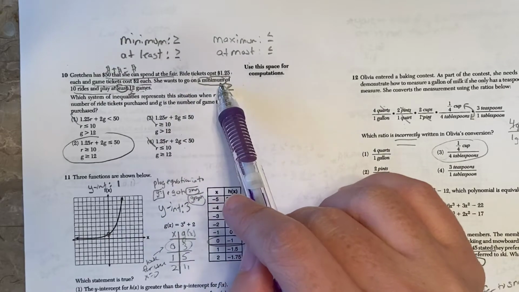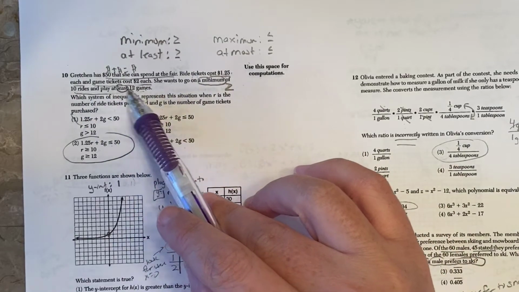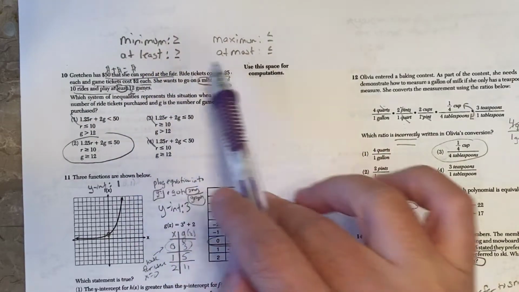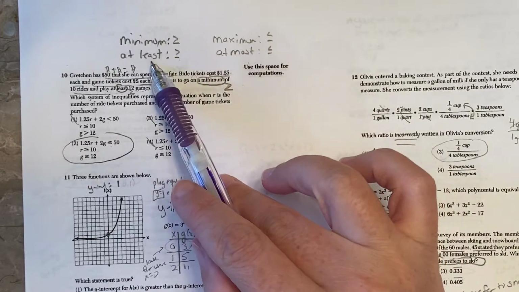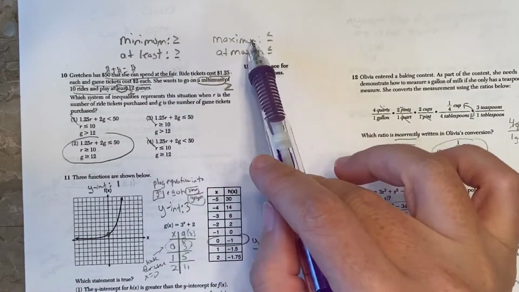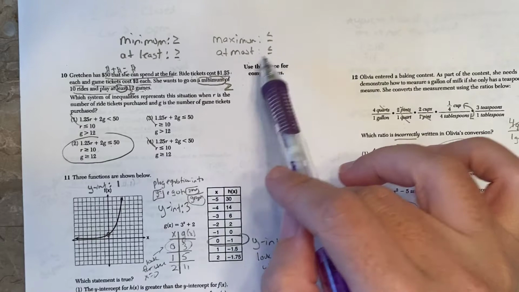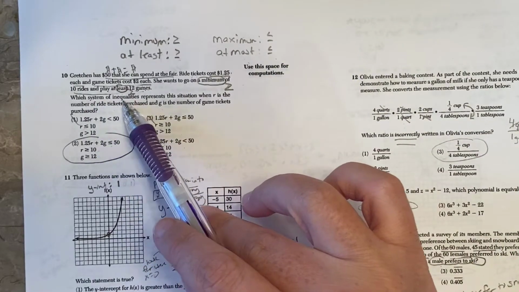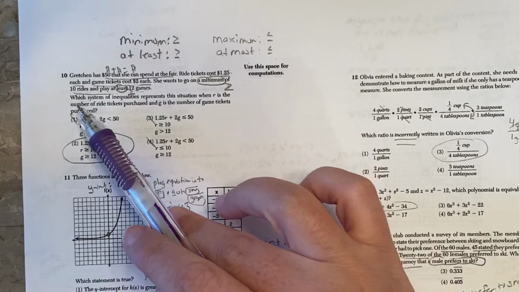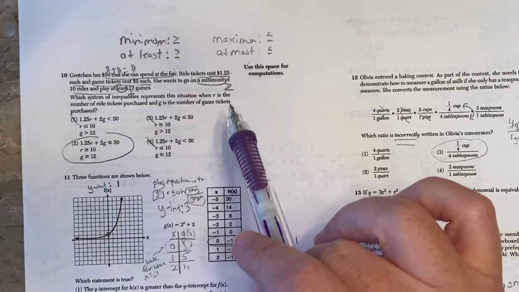She wants to go on a minimum of 10 rides and play at least 12 games. So remember this vocab up here, okay? Minimum, at least, seems small, but actually it's greater than or equal to. Maximum, at most, seems big, but it's actually less than or equal to. So which system of inequality represents this situation when R is the number of ride tickets and G is the number of game tickets purchased?